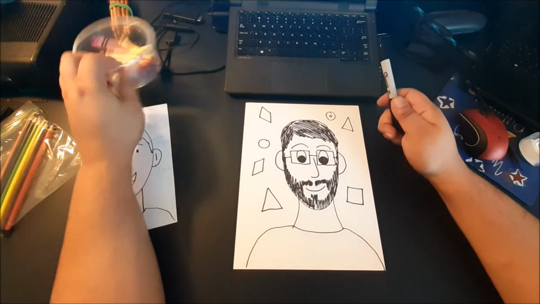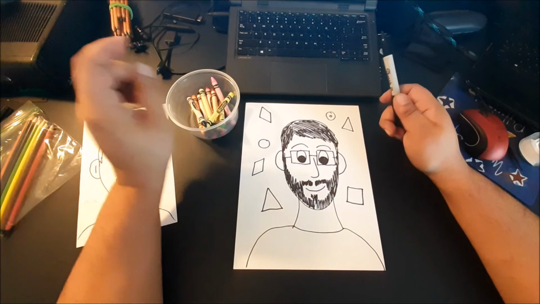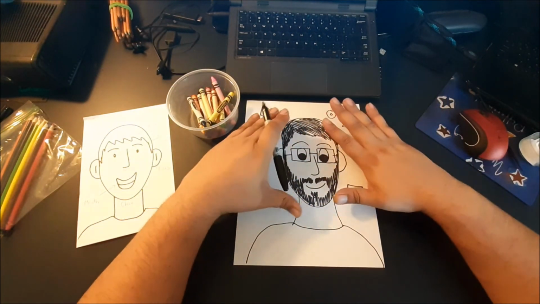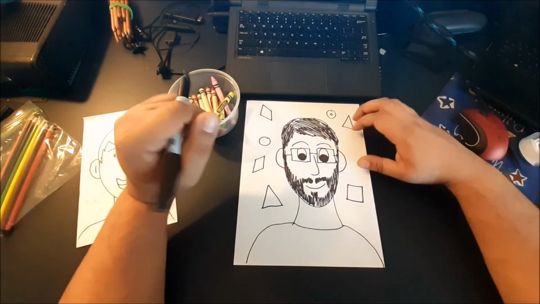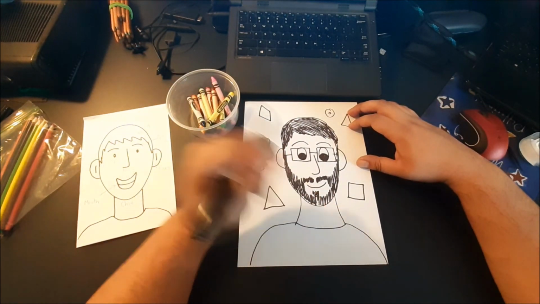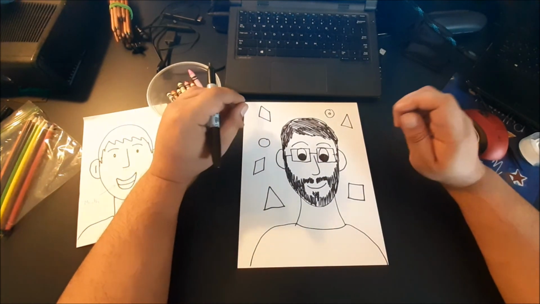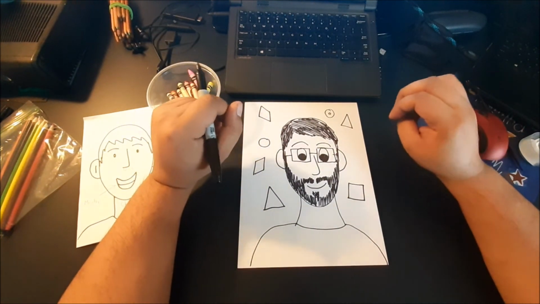Okay, so you can use crayons, colored pencils. Now, I know a lot of people might not have skin tone colored, so that's okay if you just leave your face blank. You can at least color your shirt, and you can color your background. Make sure you take your time, that you are drawing and coloring neatly.